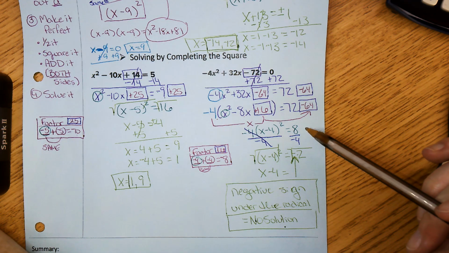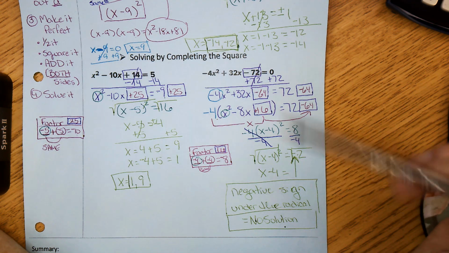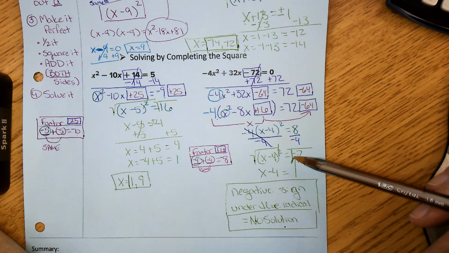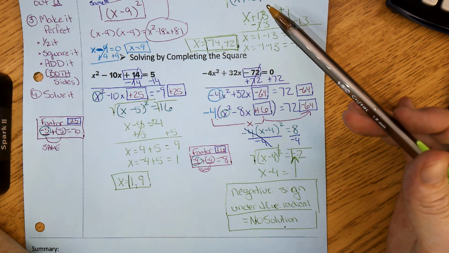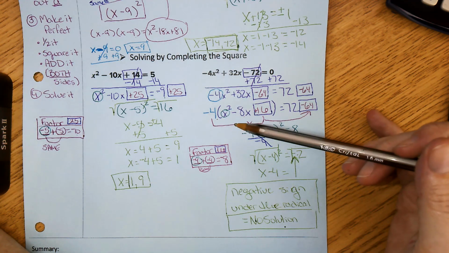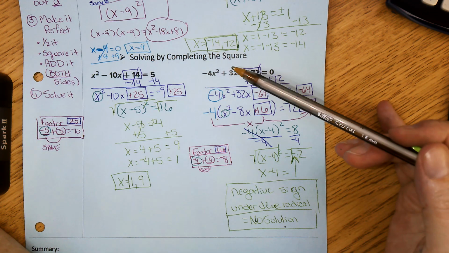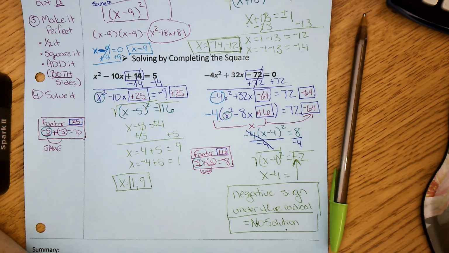You will have one of these on your assignment, all right, only one, and you need to do the work to show, hey, this is why this is no solution, because I ended up with a negative under my radical. There are only 4 problems on the assignment, all right? So you have to show all your work. If you don't show all your work, see how this work we had to do, then you can't get credit, and I'll ask you to go back and show your work. Thank you.